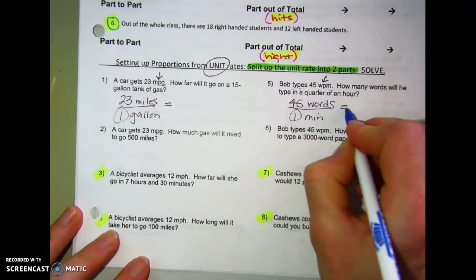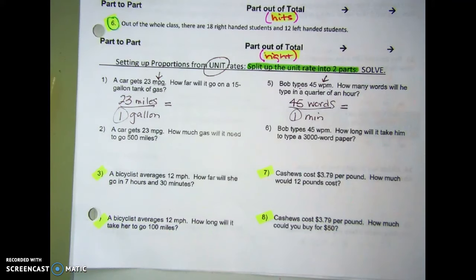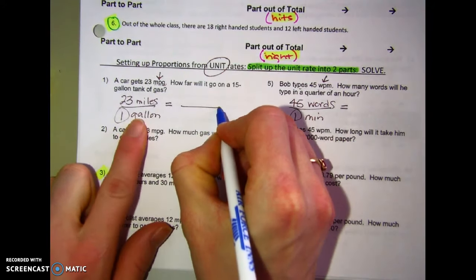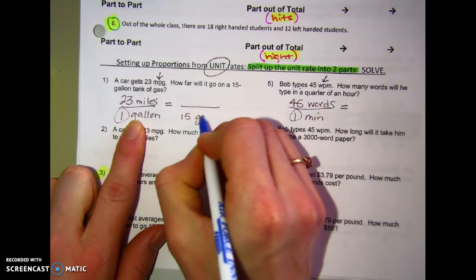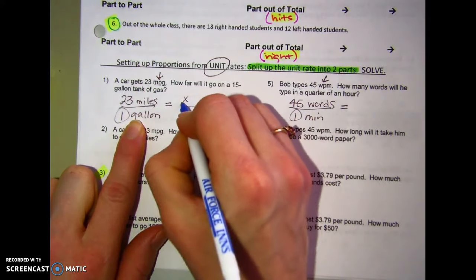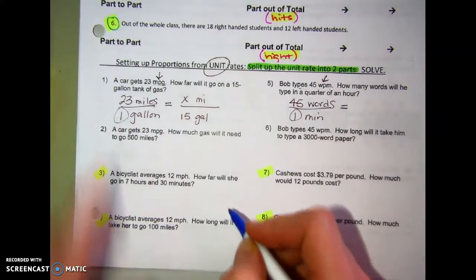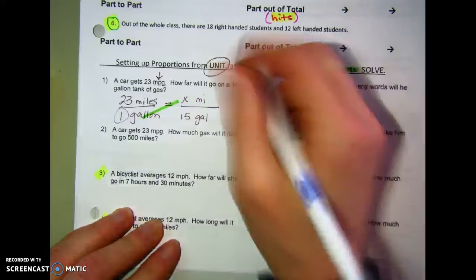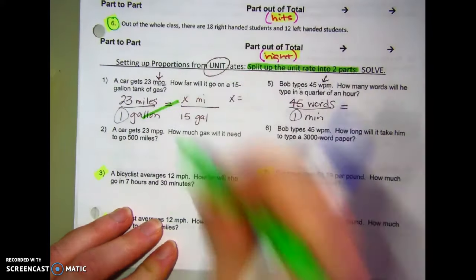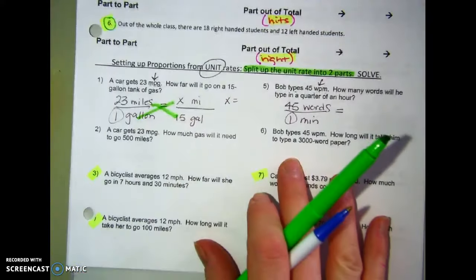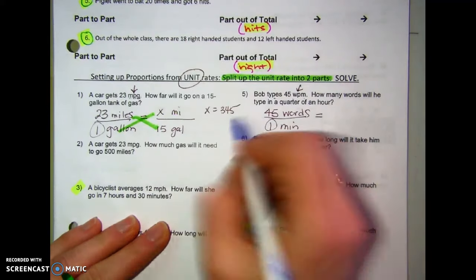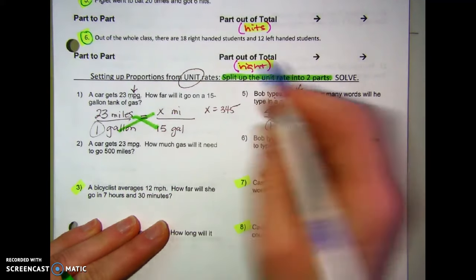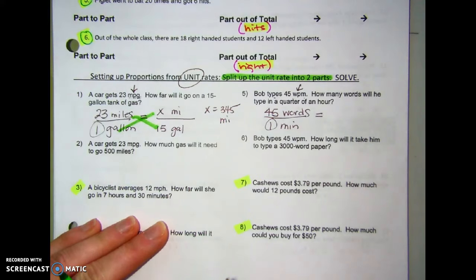Then I can go back to my question, keep reading, and see what else they give me. So number 1, how far can it go on 15 gallons? Well, I'm going to finish my proportion by lining up the labels. So 15 gallons would go on the bottom, and how many miles can it go would go on top. Then I'm just going to cross multiply 1 times x and 23 times 15. So 345, and in this case I've already got x by itself, 345 miles.